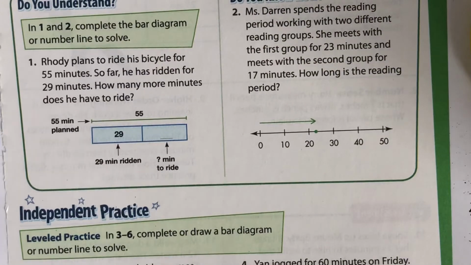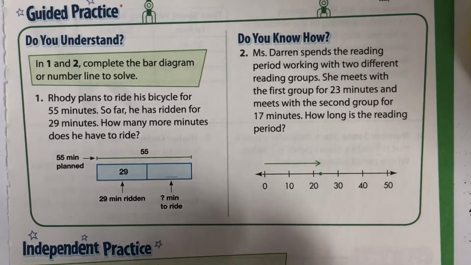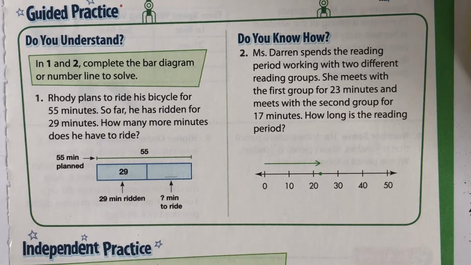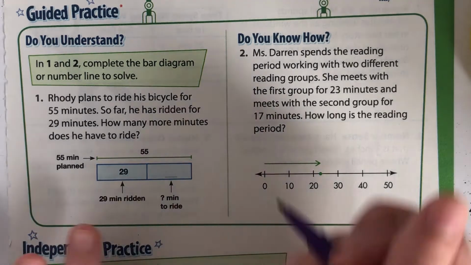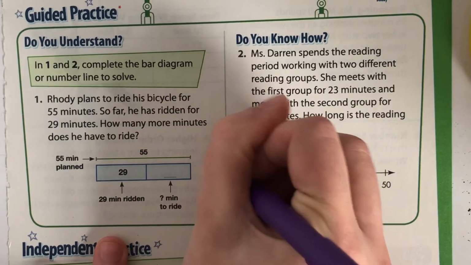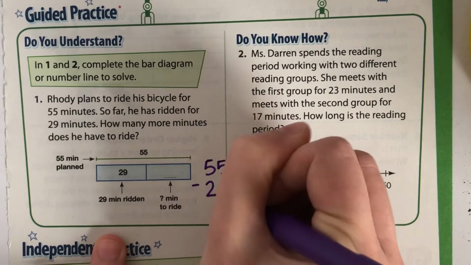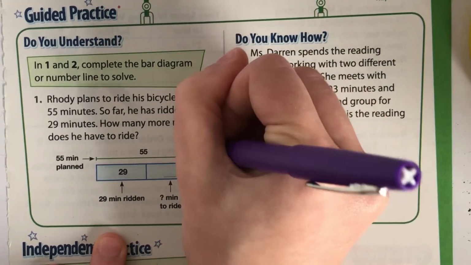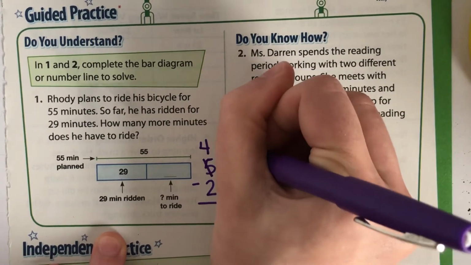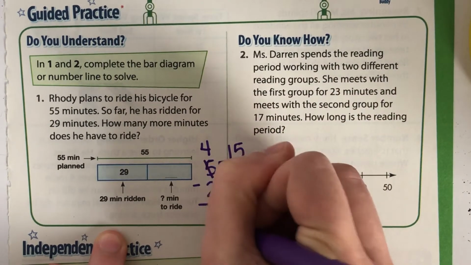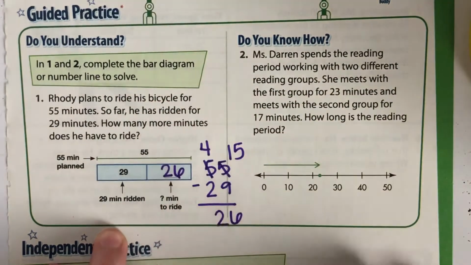In 1 and 2, complete the bar diagram or number line to solve. Rody plans to ride his bicycle for 55 minutes. So far, he has ridden for 29 minutes. How many more minutes does he have to ride? So we need 55, taking away that 29. So we're going to change this to a 4. We're going to change this to 15. We get 6 and 2. So we get 26 more minutes.